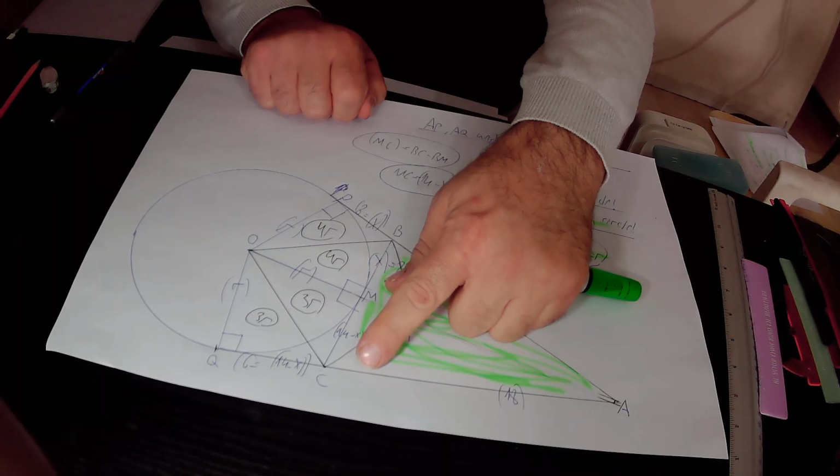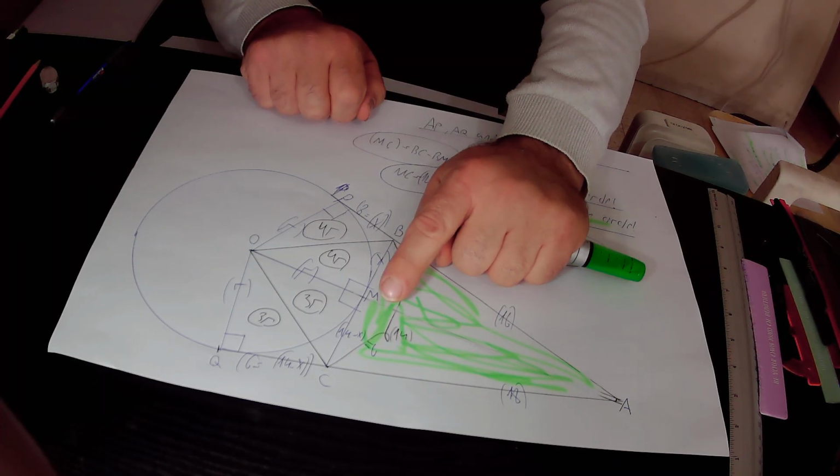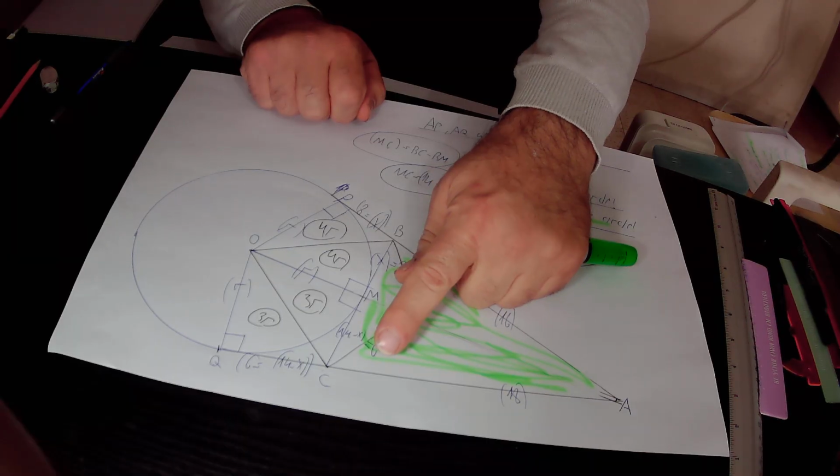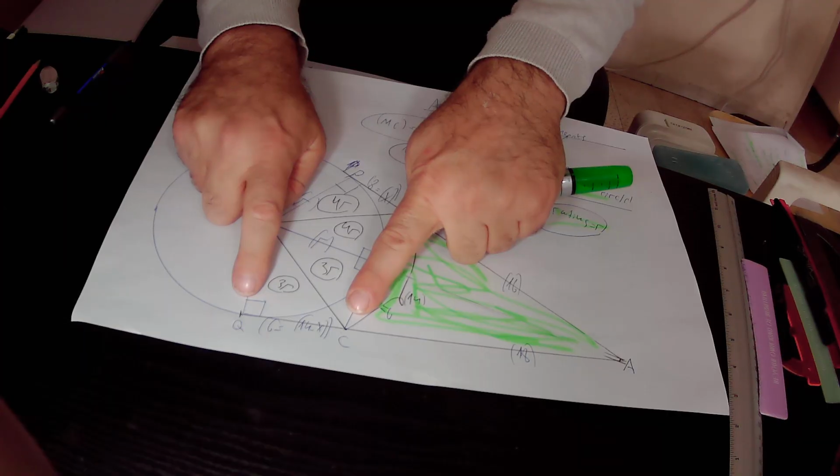Here, MC equals 14 minus X. 14 minus X is 14 minus 8, that is 6. So MC equals 6. QC also equals 14 minus X, that is 6.